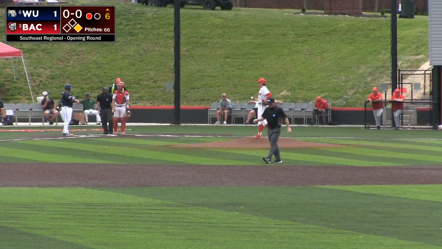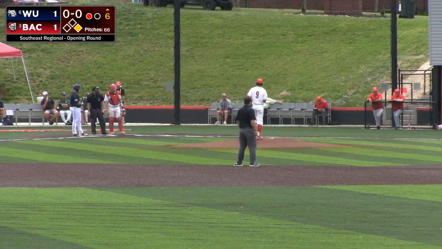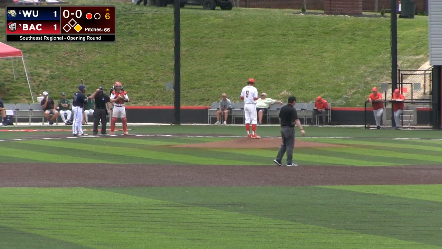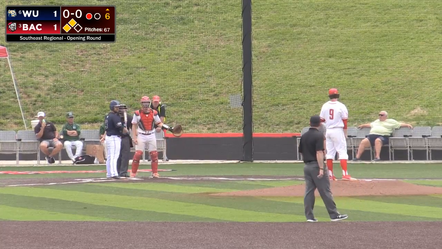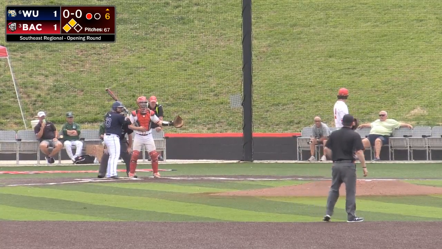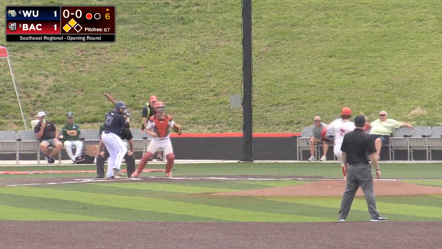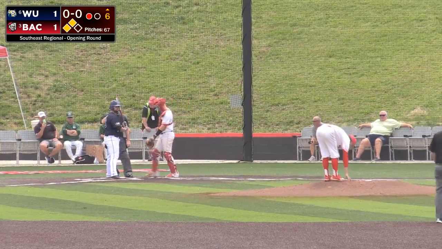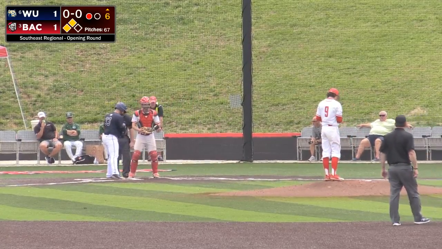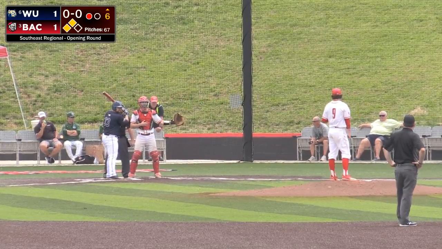Still the best inning here for Wingate since the third. They have 2 aboard and only 1 out. Tyler Schneider coming through for the Bulldogs. And next man up will be Bradley Brown, the DH. He's 0 for 2 today with a pair of flyouts.